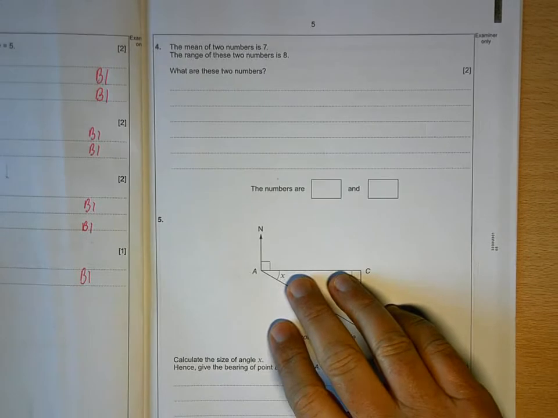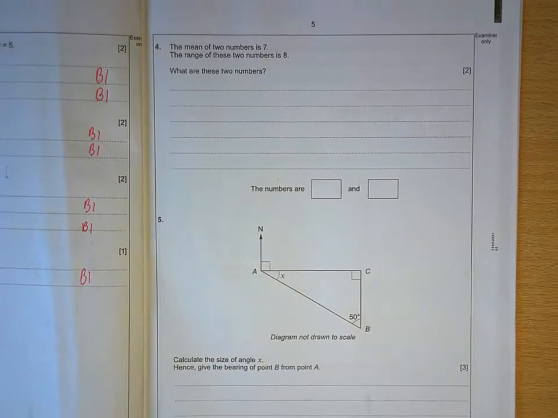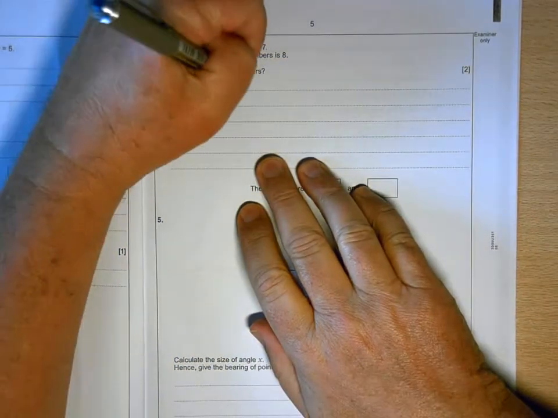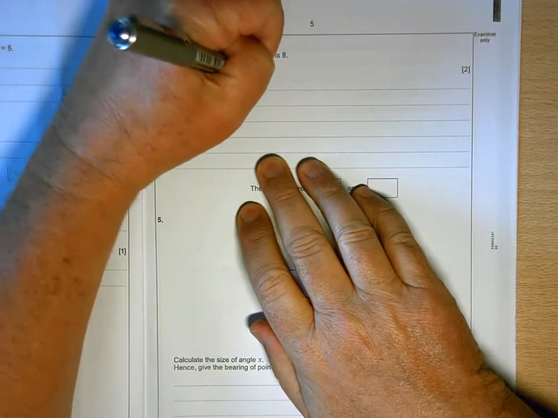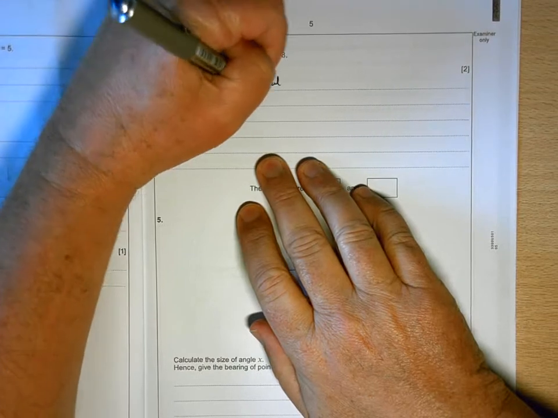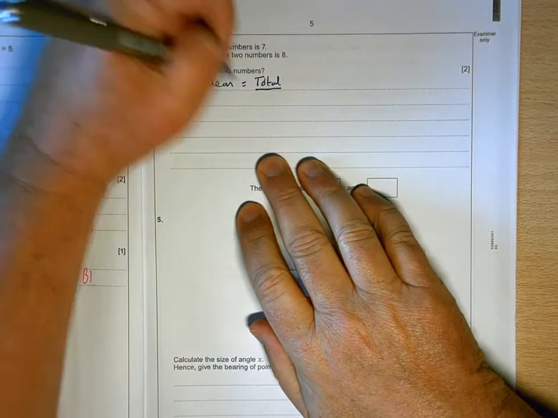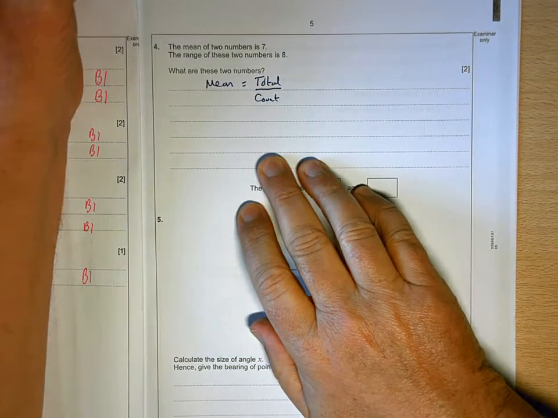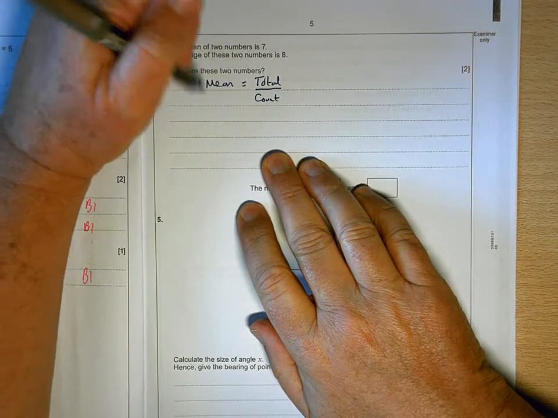Question 4. The mean of two numbers is 7. The range of these two numbers is 8. What are the two numbers? So you need to remember that to work out the mean, it's the total of the numbers divided by the count, how many there are. So it's the sum of the numbers added together divided by however many there are.